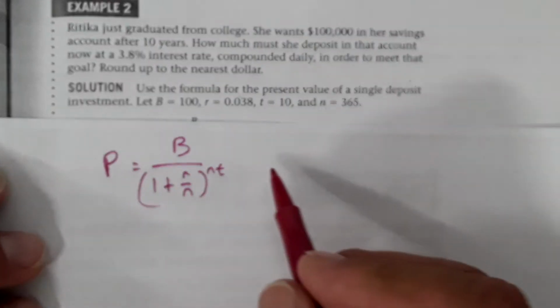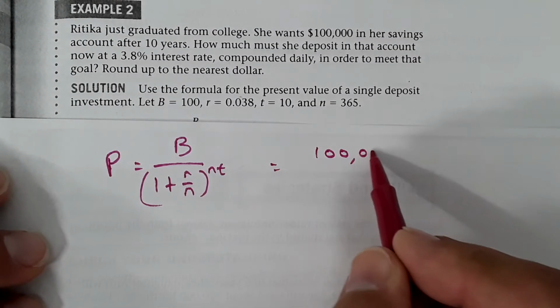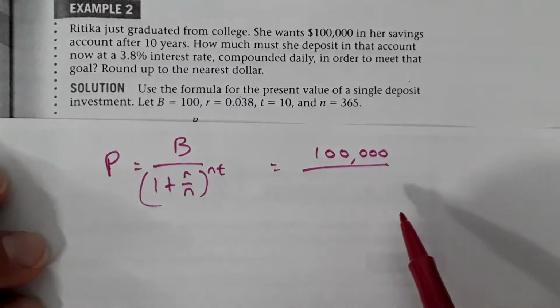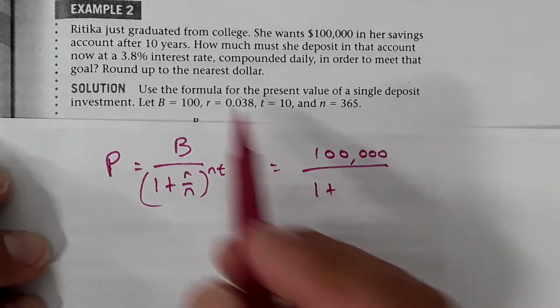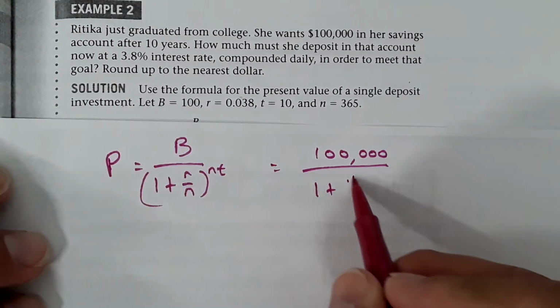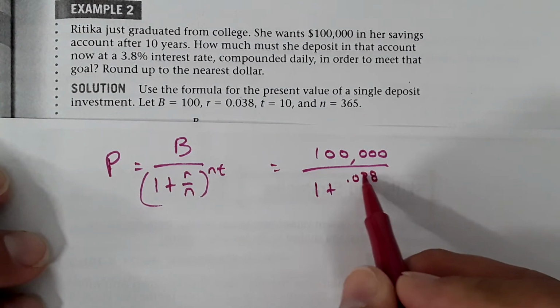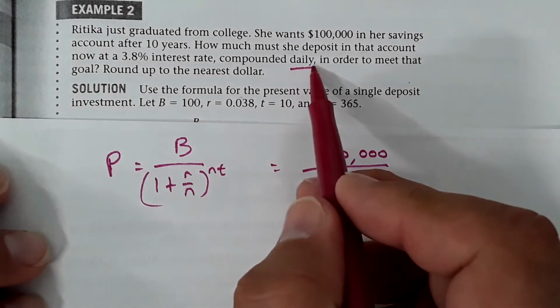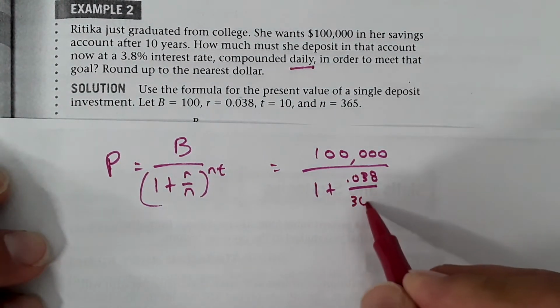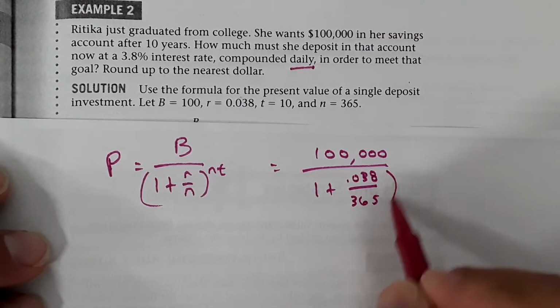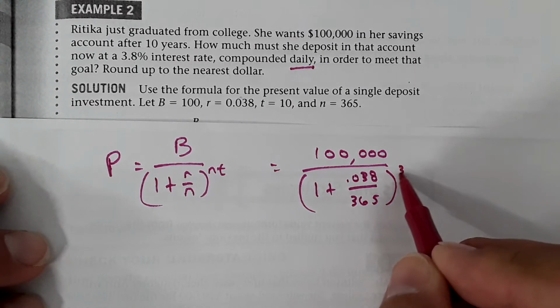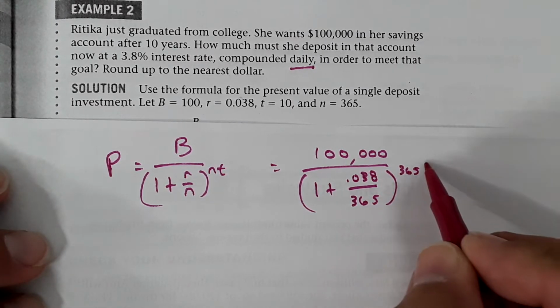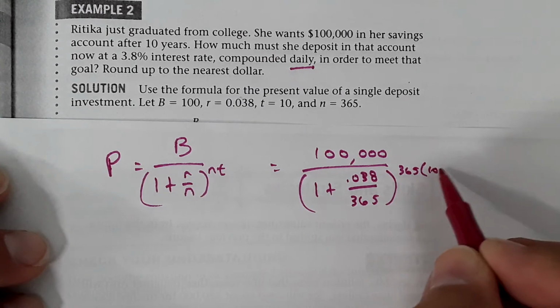Well, the ending balance is 100,000. 1 plus the rate was 3.8, so 0.038 all over N, which is the number of times it compounds in a year, which for this one's going to be 365, and all of this is to the N times T, which is 365 times 10 years.